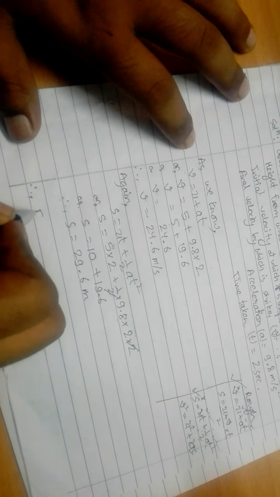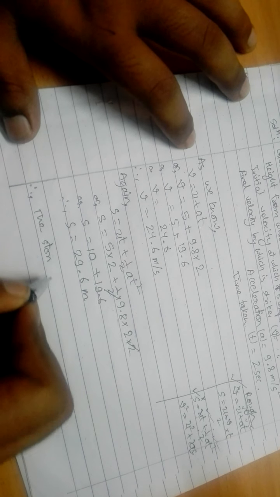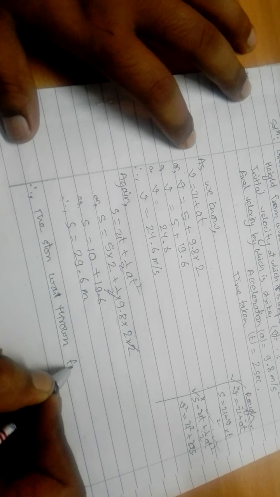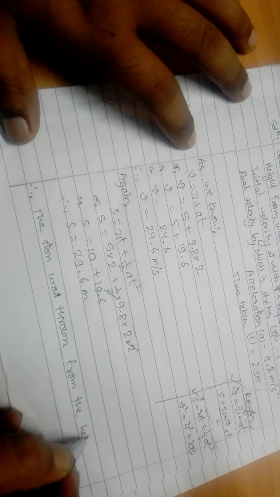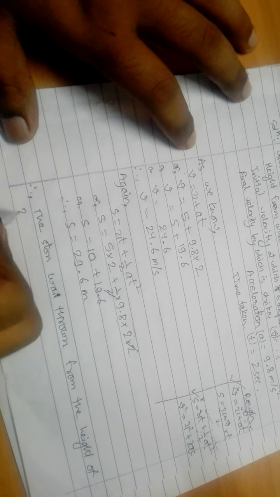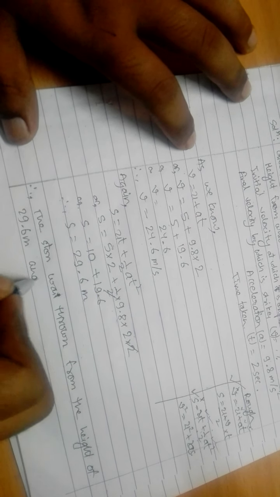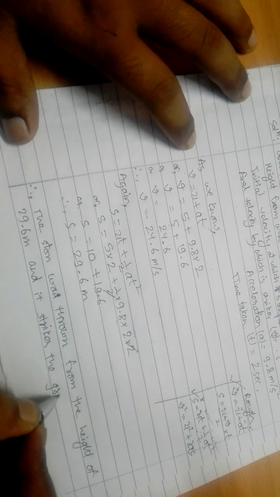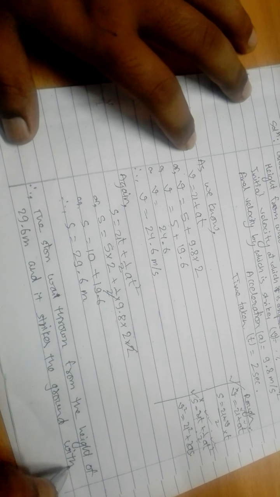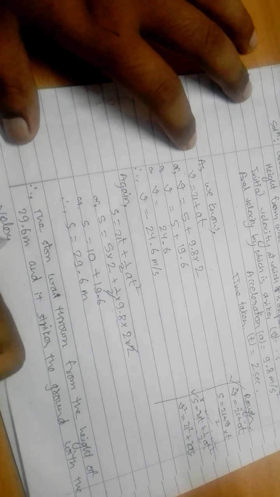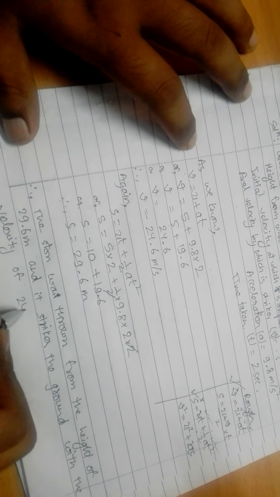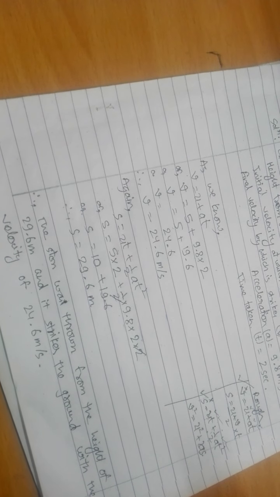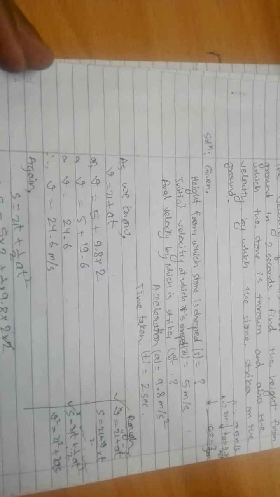Therefore, to give the conclusion: the stone was thrown from the height of 29.6 meter and it strikes the ground with the velocity of 24.6 meter per second. Okay, and this is the solution to the third question.